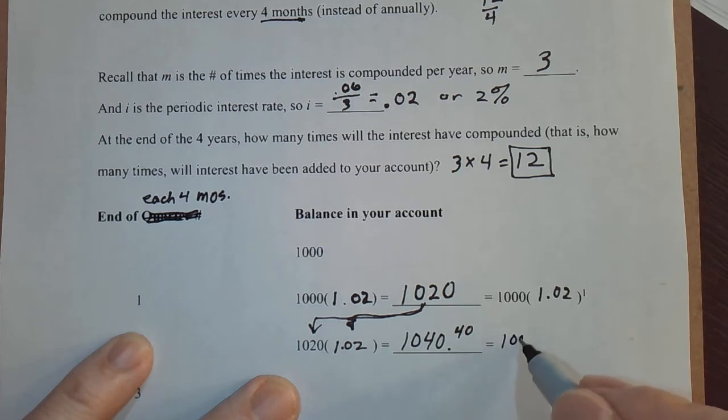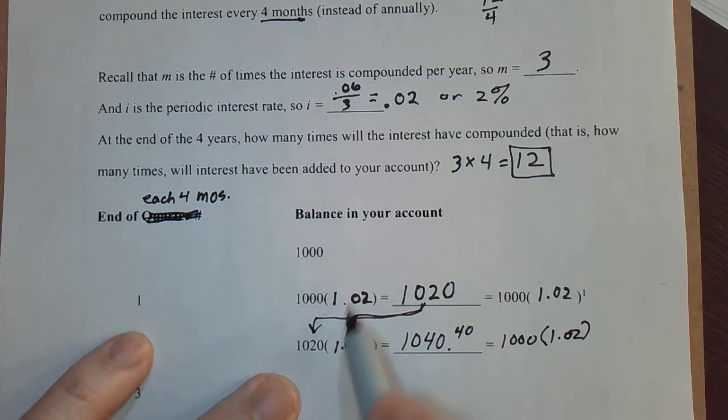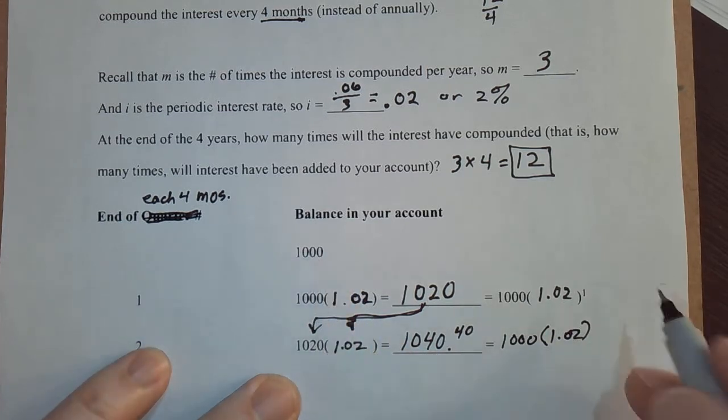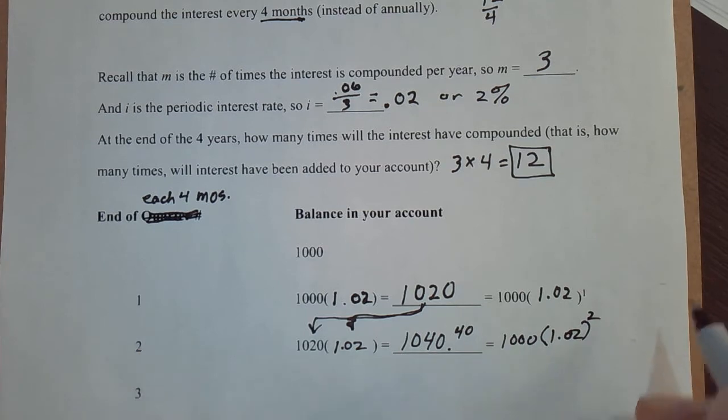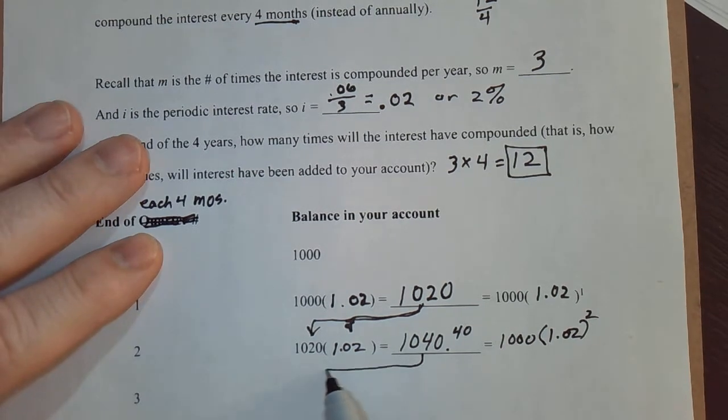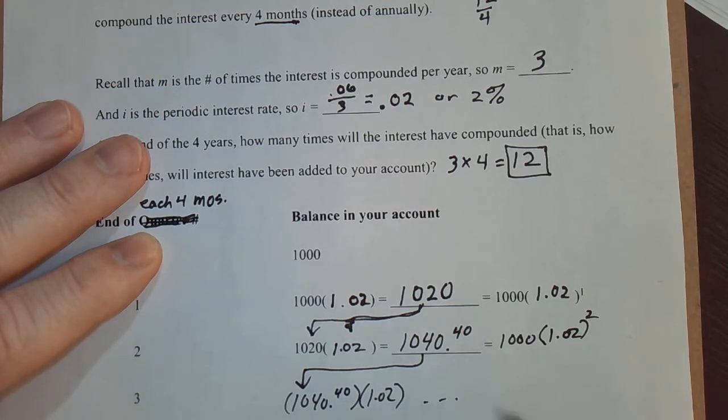And that's 1,000, the original amount, times 1.02 raised to the number of time periods we've reached, 1, 2. And then the next one, we would come down here and put 1,040 and 40 cents times 1.02.